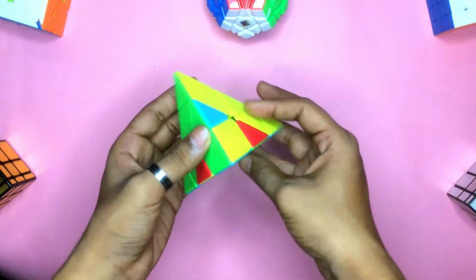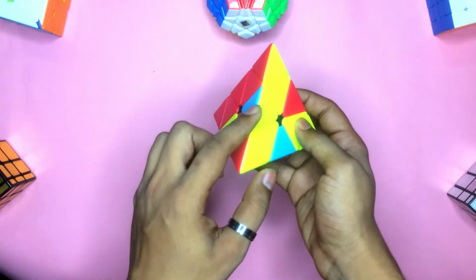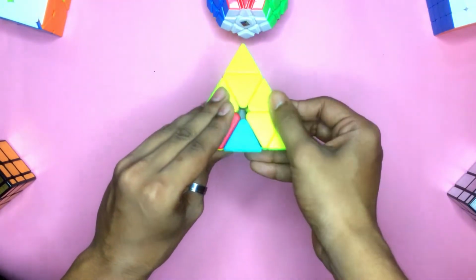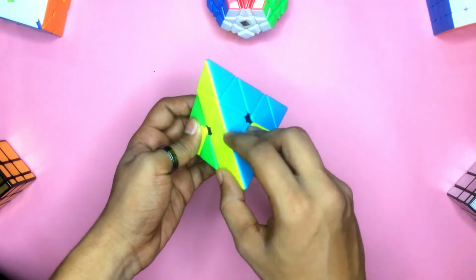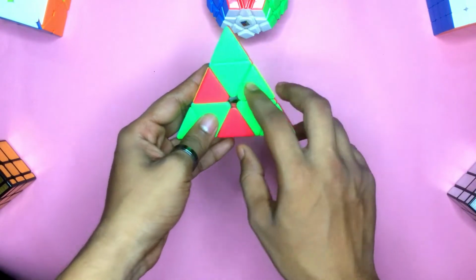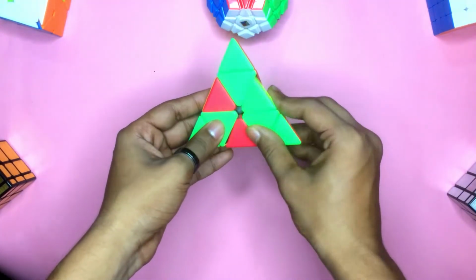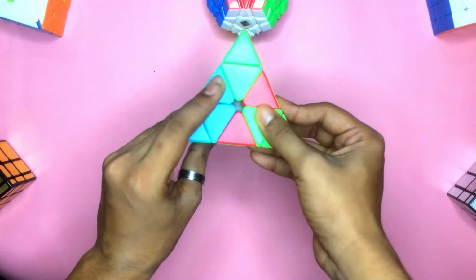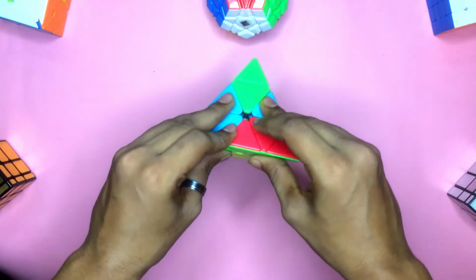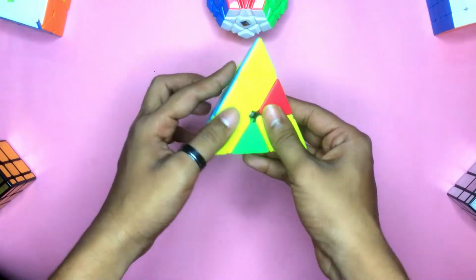Now I'm looking for another one. Now I'm using the algorithm. See, the yellow and blue edge are solved. Looking for another one. Use the algorithm. It didn't solve anything, so use it again. And see, it solved another one.